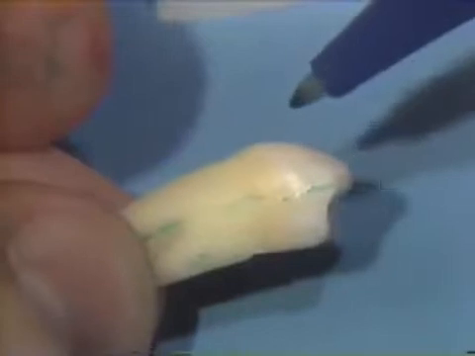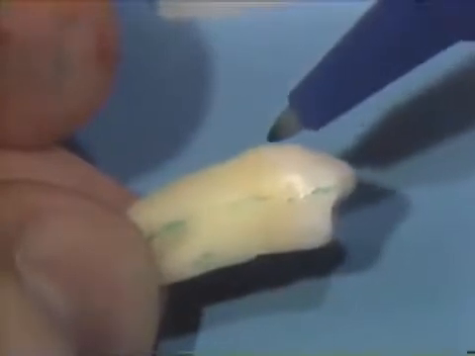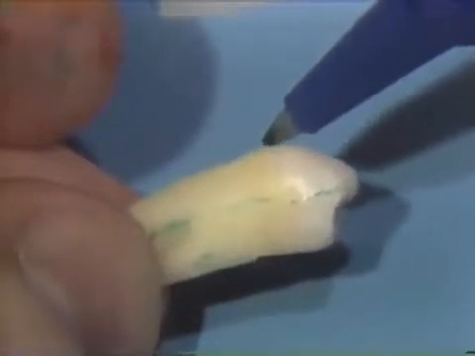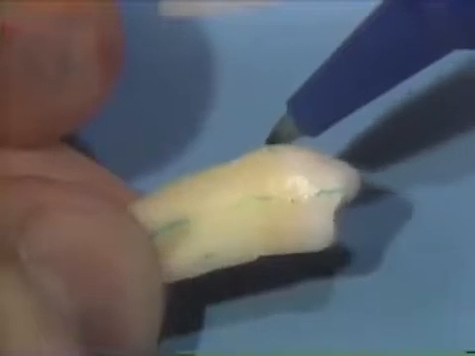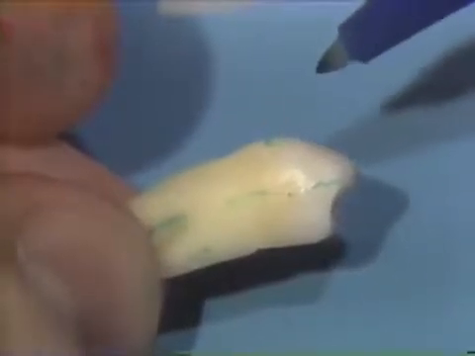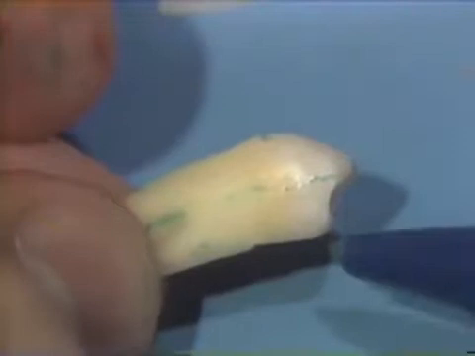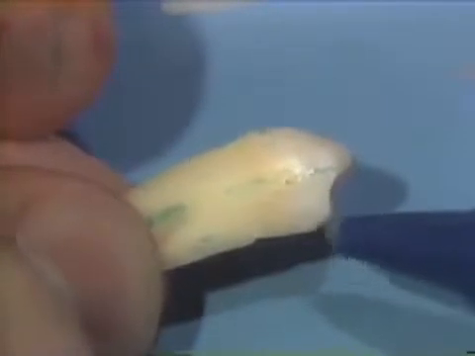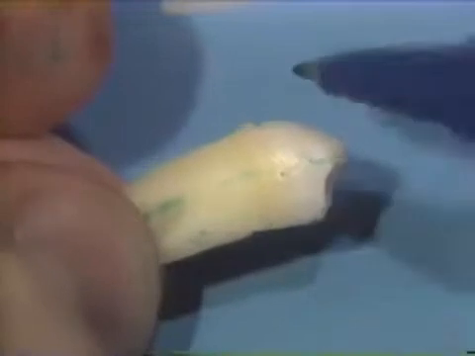Our height of contour is in the center, or close to the center portion, on the buccal, and on the lingual it's said to be up in the occlusal portion. So we've got a significantly different height of contour.